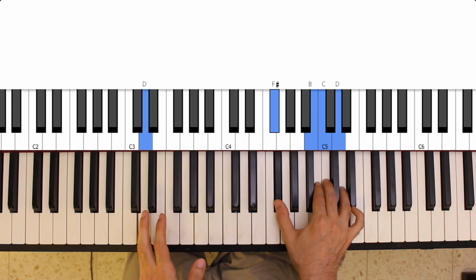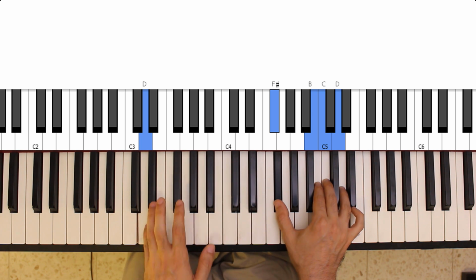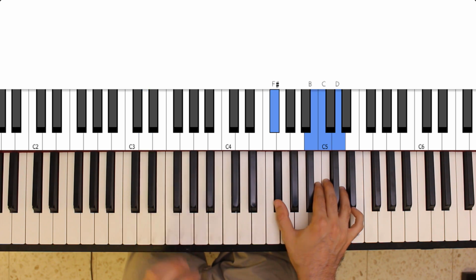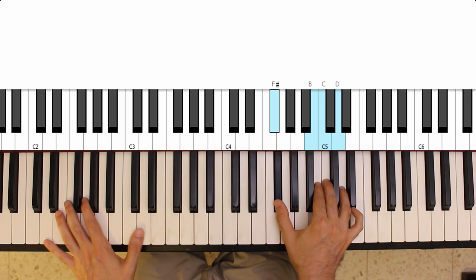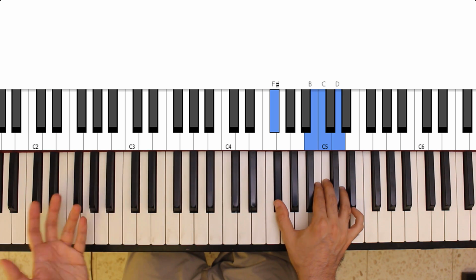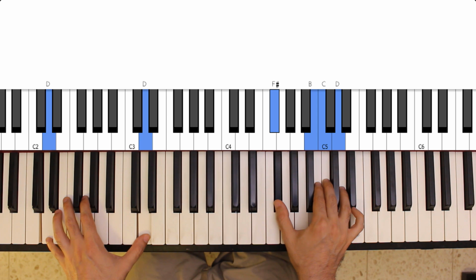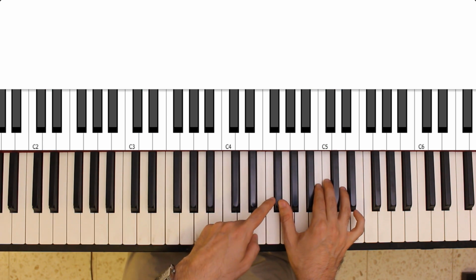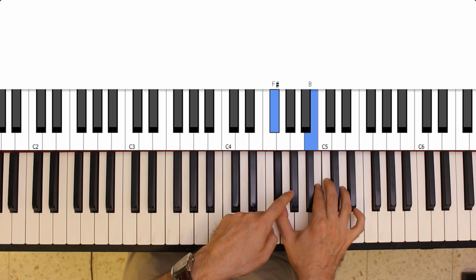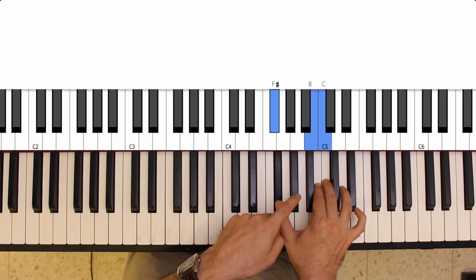So here is the chord. This is the voicing I use. I have a D for a bass in the left hand, and I can also do a double octave bass. And in the right hand, I have an F sharp, B, C, and D.